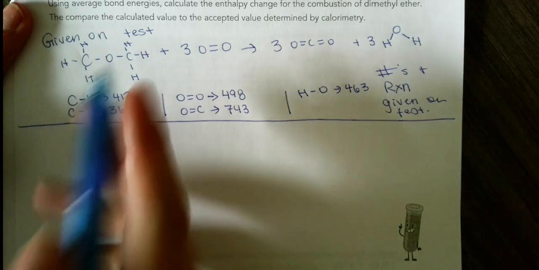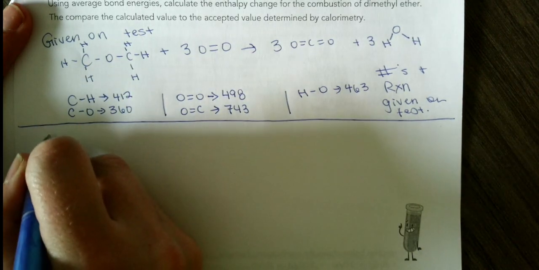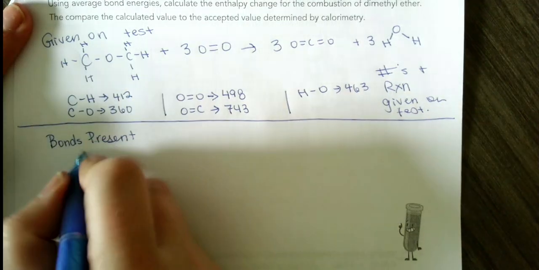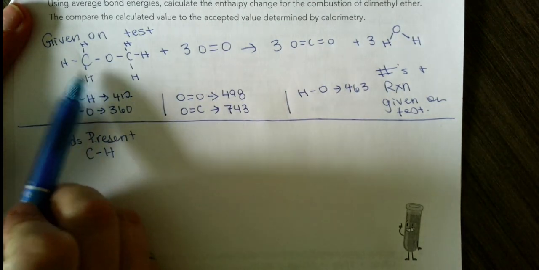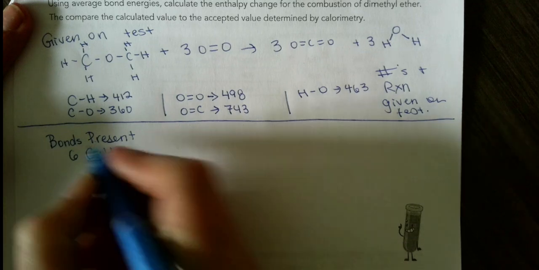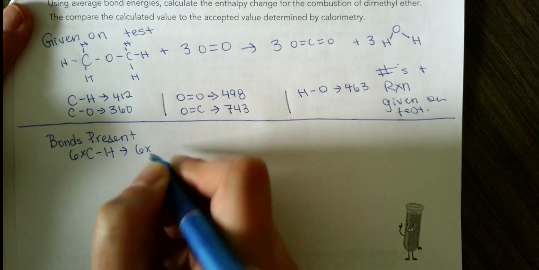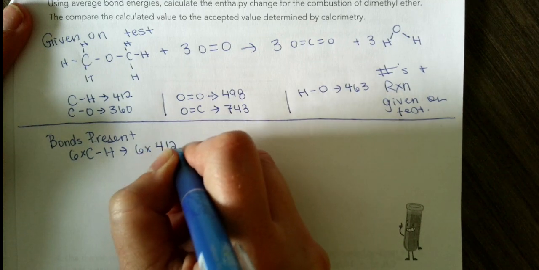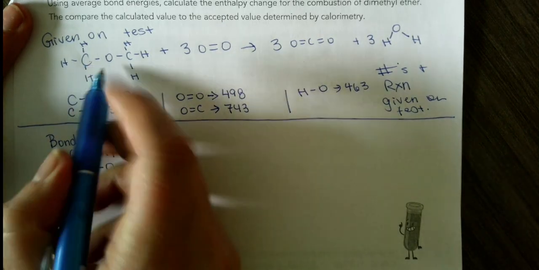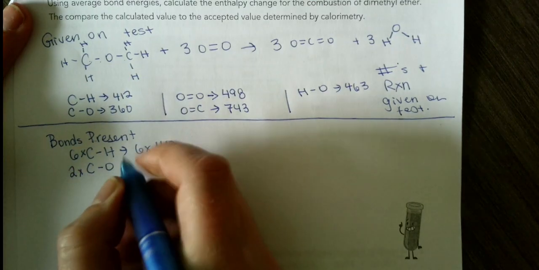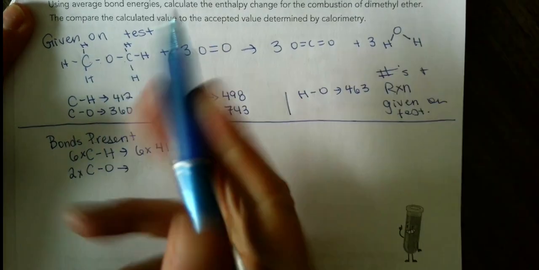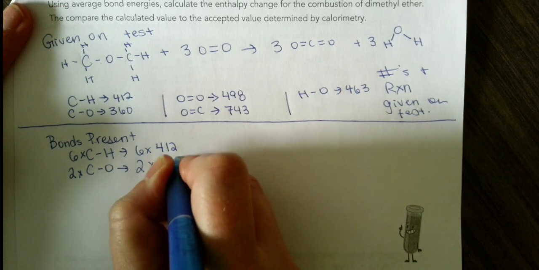Now we're counting the bonds present in the reactants. We have C to H, and we have 1, 2, 3, 4, 5, 6. So we have 6 carbon to hydrogen bonds, and this is 6 times 412. Right here, you have C to O bonds, and there are 2 of them, so 2 times 360.